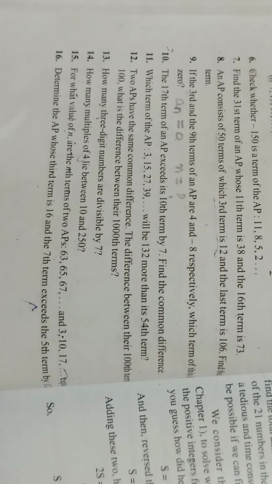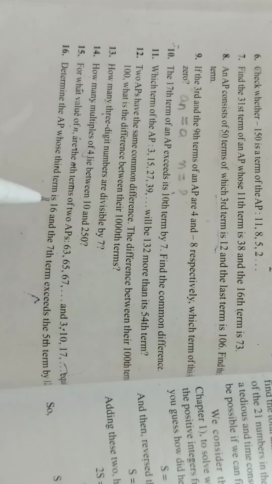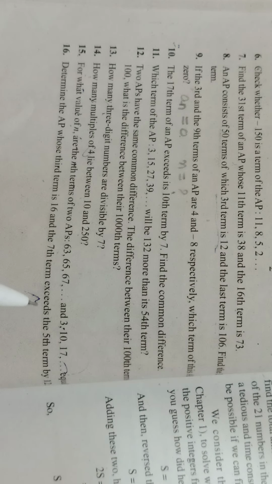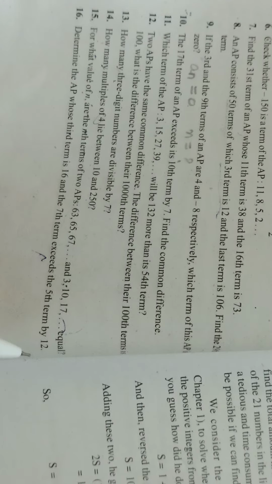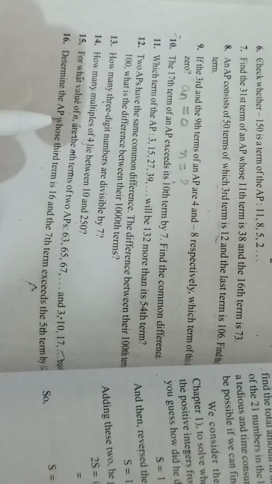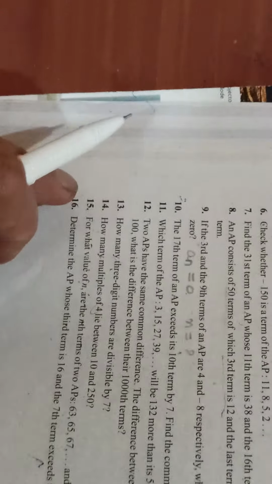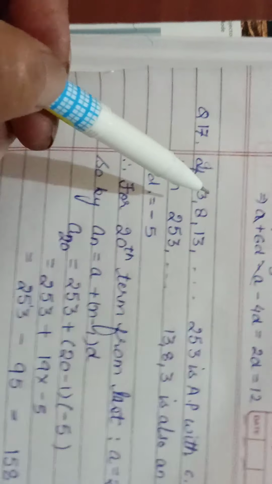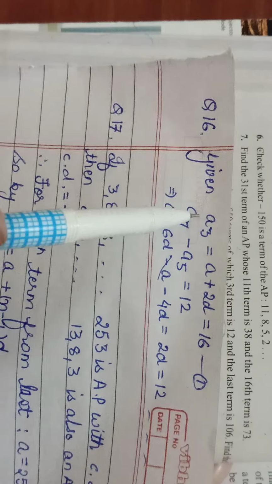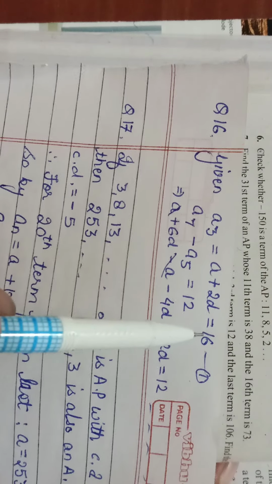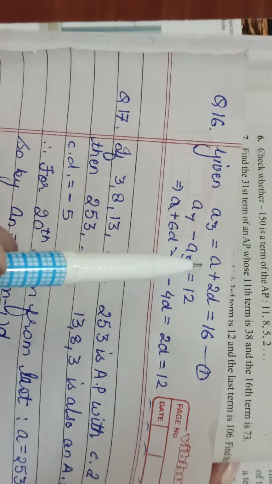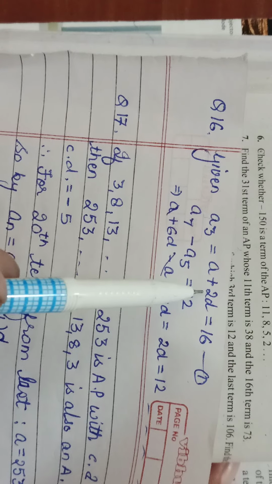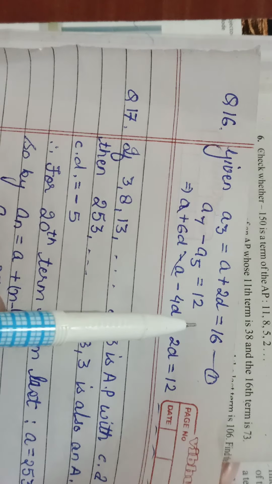Determine the AP whose third term is 16 and 7th term exceeds the 5th term by 12. Okay, we've done these type of questions a number of times now, children, when they are giving us such equations. Okay, so we have to determine the AP. So, how will you get your equations? You will say A3 is given to you as 16. So, one equation will come. A3 by formula is A plus 2D, n minus 1, 16. This is one equation.